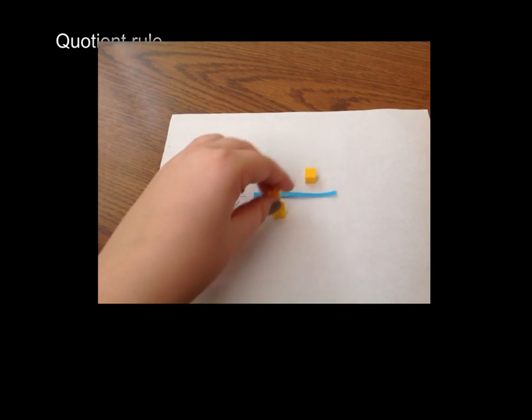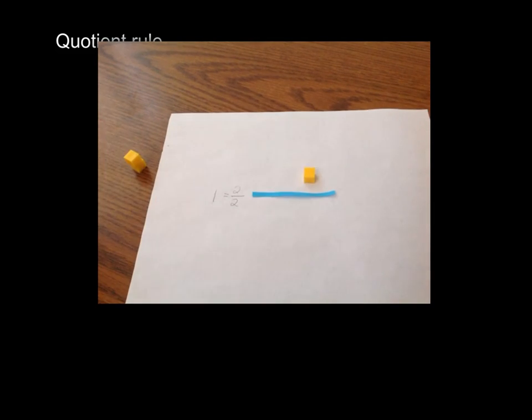So I can take those away. And all I'm left with is 1 cube in the denominator, or I'm sorry, in the numerator. So then my solution here would just be 1 yellow cube. All right, so let me show you another one.